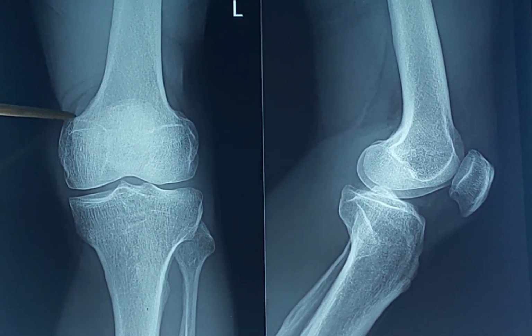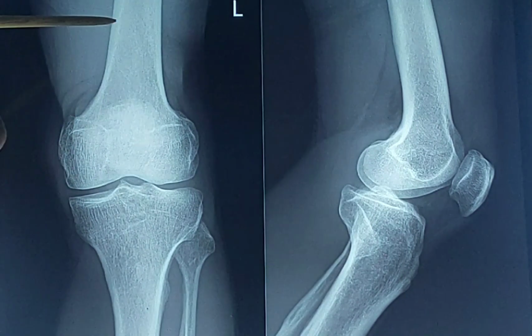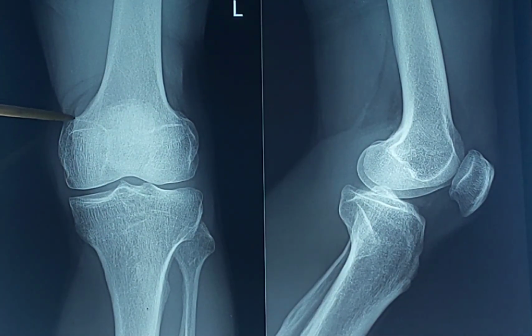Number three, here is the attachment of the ischial fiber of adductor magnus, and also it is the attachment site of the tibial collateral ligament. The tibial collateral ligament extends from the adductor tubercle to the upper end of the tibia. So these are the important anatomical importance of the adductor tubercle.